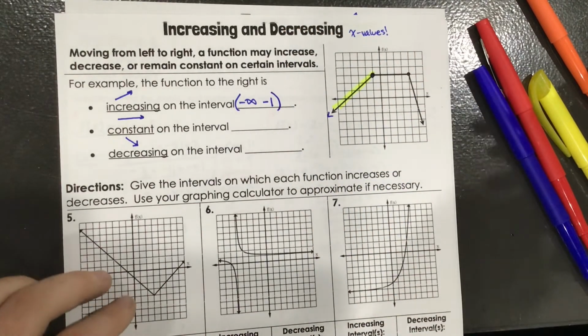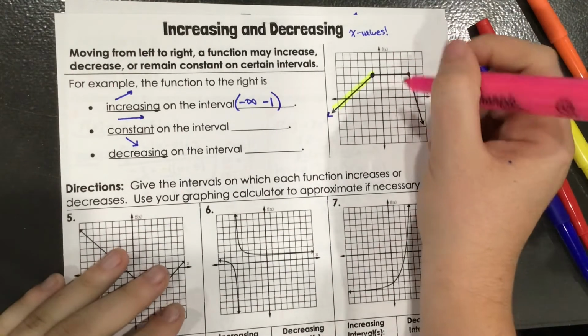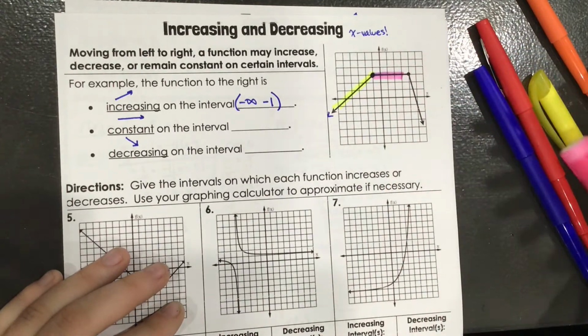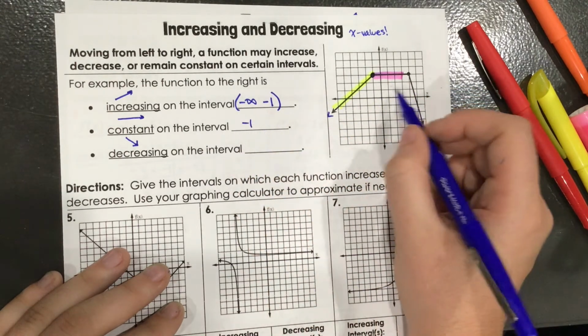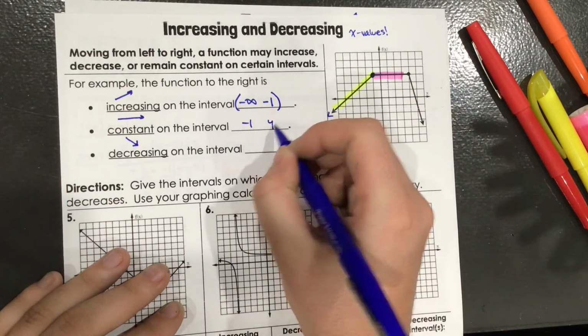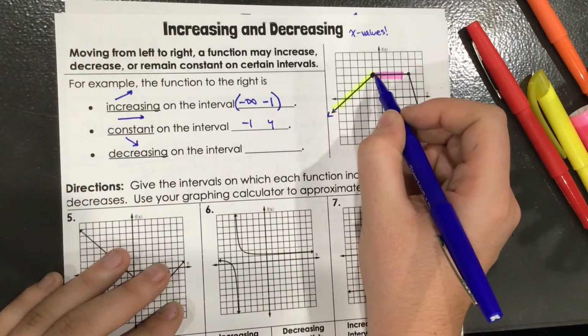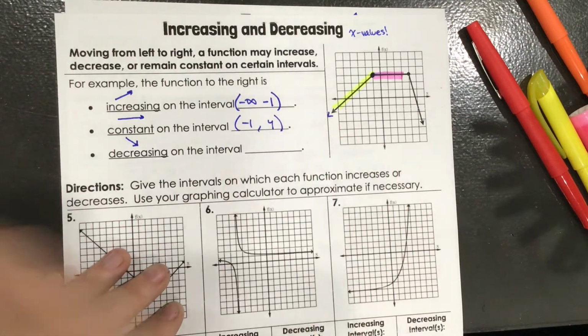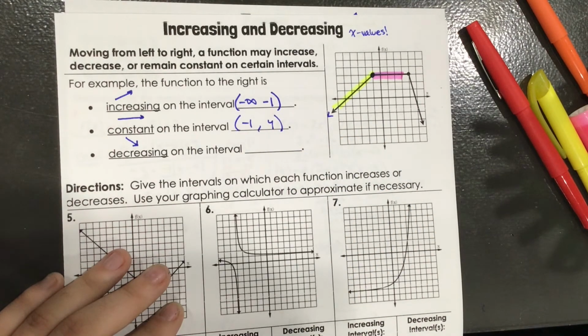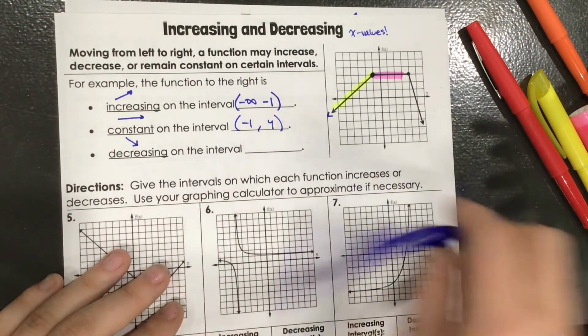Okie doke. Moving forward. Then we're going to go flat, and it looks like it's from -1 all the way to +4. Again, at -1, it's neither increasing or decreasing, so we put parentheses. And same thing with that 4. And now decreasing.